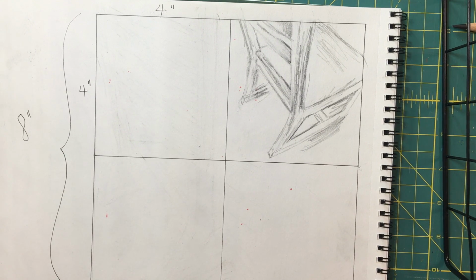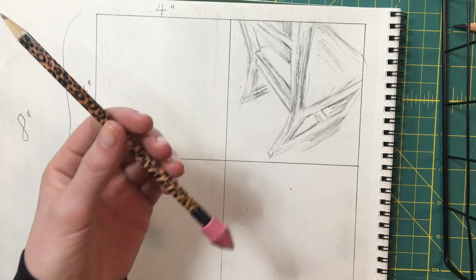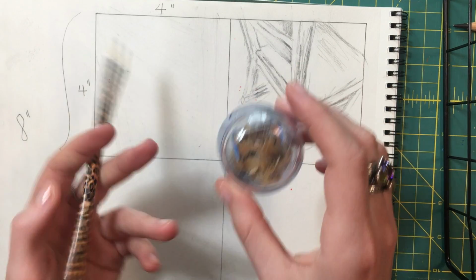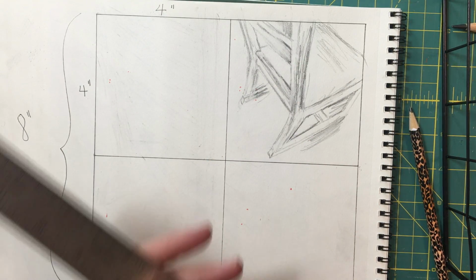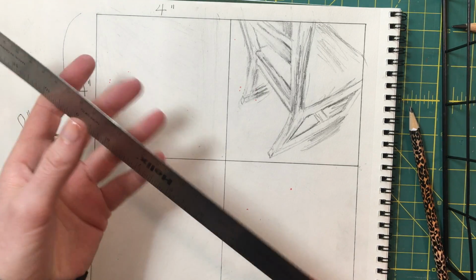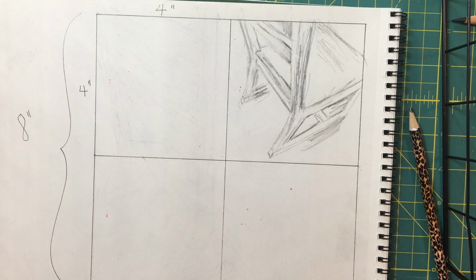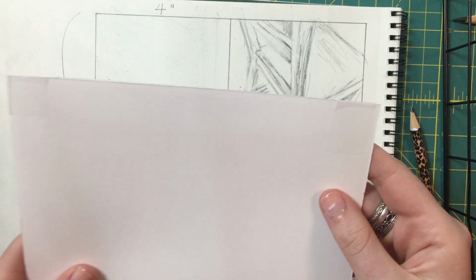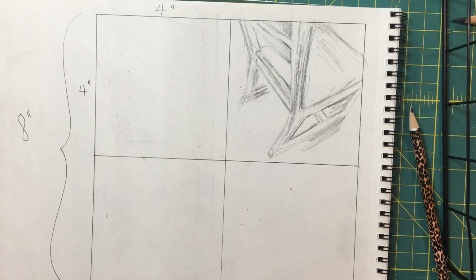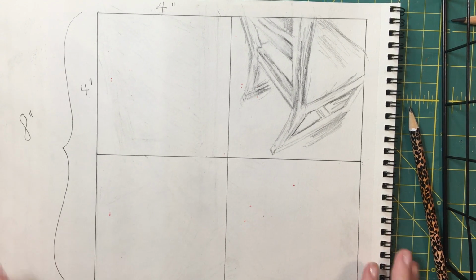Okay, so what you will need for this project, like I said: paper, a pencil, a sharpener, and a ruler. And if you do not have a ruler, you can use a straight edge on a piece of paper. So let's get into the creation of this.